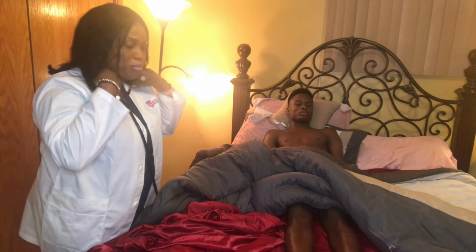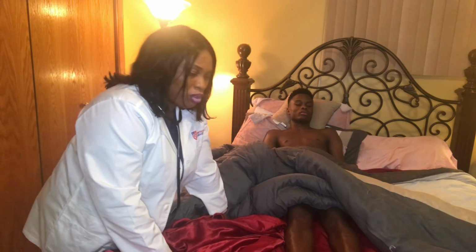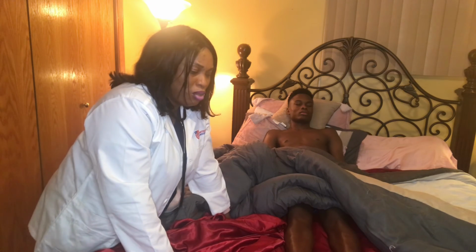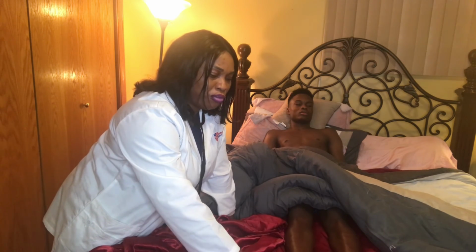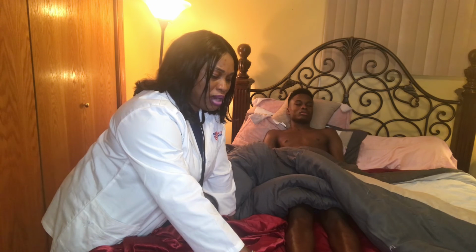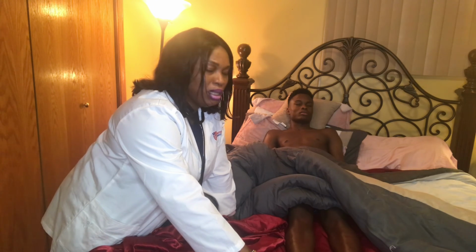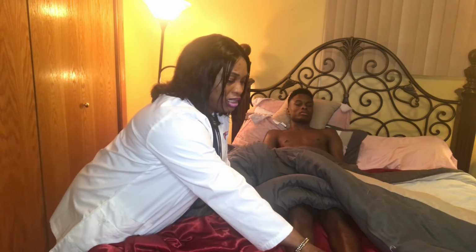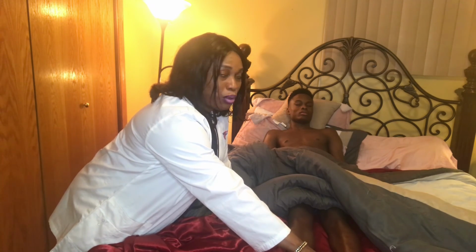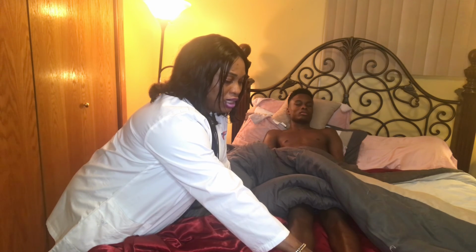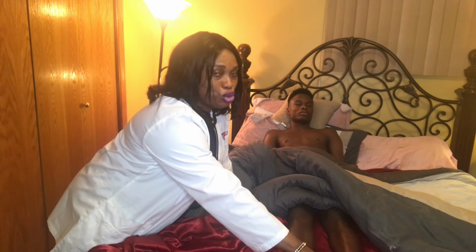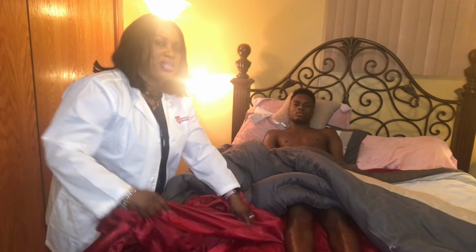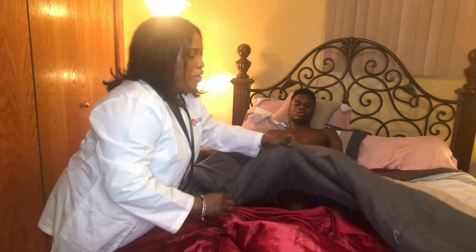So now I'm going to check the dorsalis pedis pulse, which is on the foot. So I'm checking the right side. It is present, it is 2+, which is a normal finding. I'm checking the left side, the dorsalis pedis pulse. It is present, it is 2+, and it is regular bilaterally. So all these findings are normal findings for my patient.